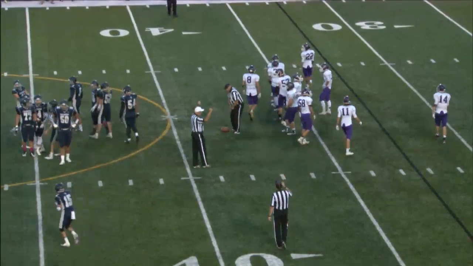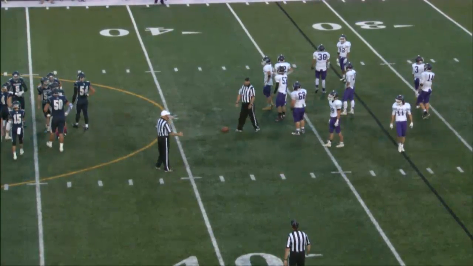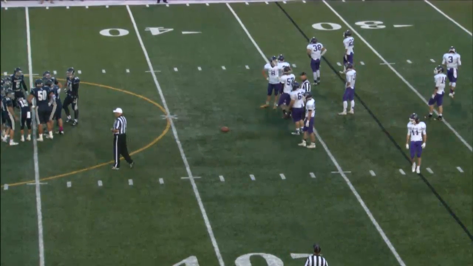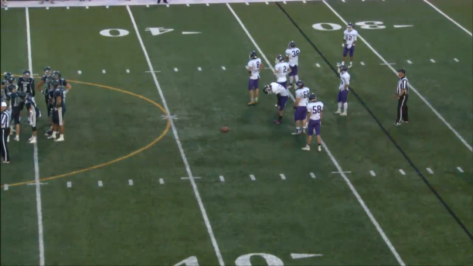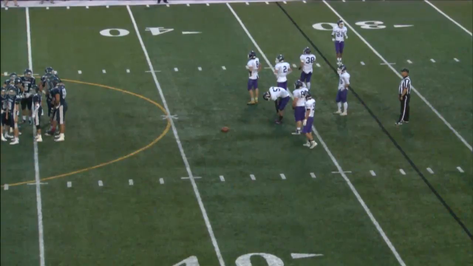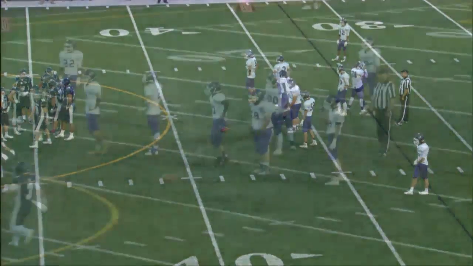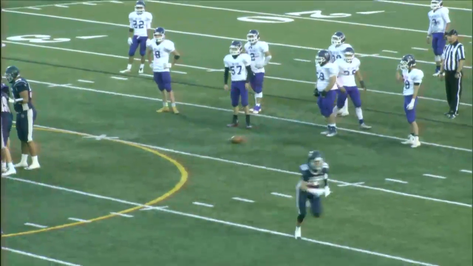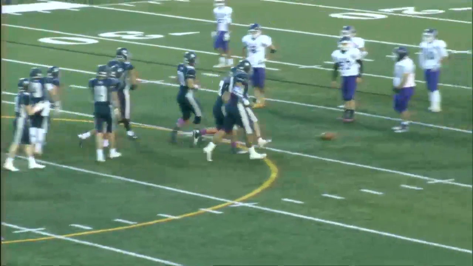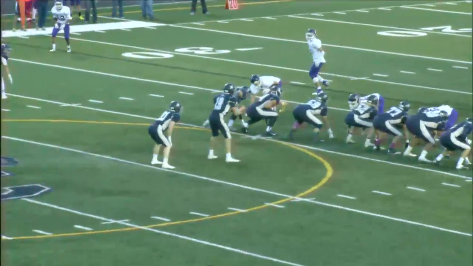The clock continues to run. Box Elder has 2 timeouts left. The Chargers also have 2 timeouts. 25-second play clock just started, so the Chargers can let this clock wind down to about 1:40 left in this game before they actually have to snap the ball. They're now down to 12 seconds, 10. It looks like they may just let this clock wind down and maybe take a 5-yard delay of game. They're down to 4, 3.